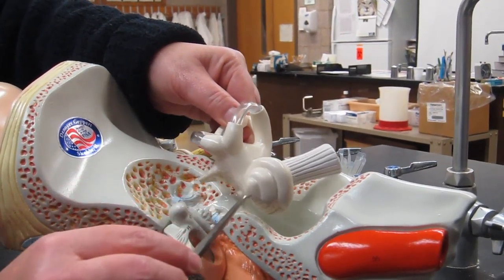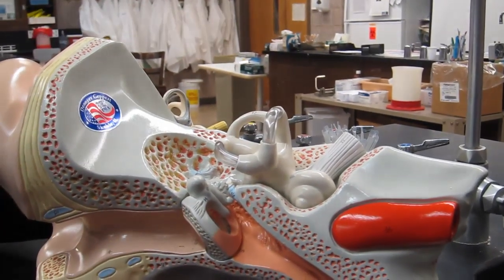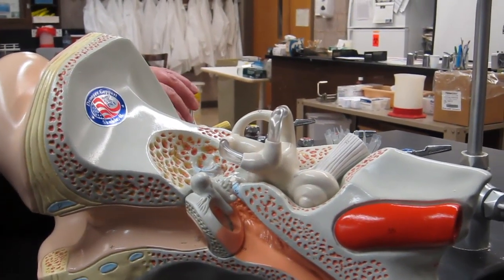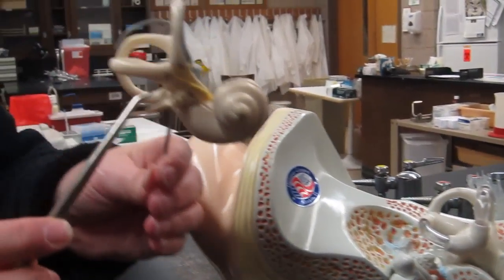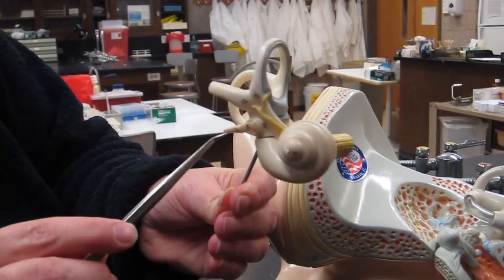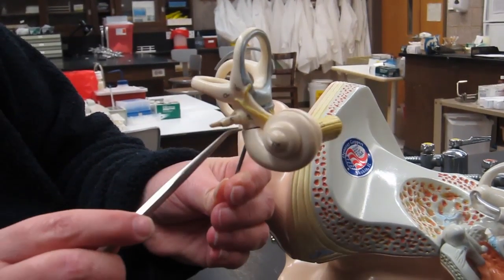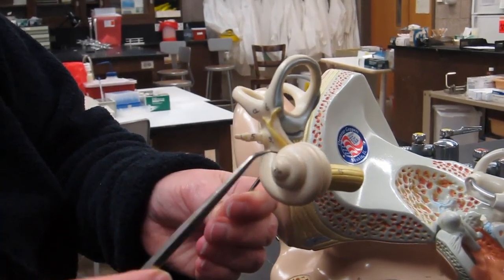The cochlea is associated with hearing. Okay, now if we opened up the cochlea, okay, and let's just look at these structures again. Here's the stapes. Here's the vestibule in here, in this area. Here are the semicircular canals, and here's our cochlea.